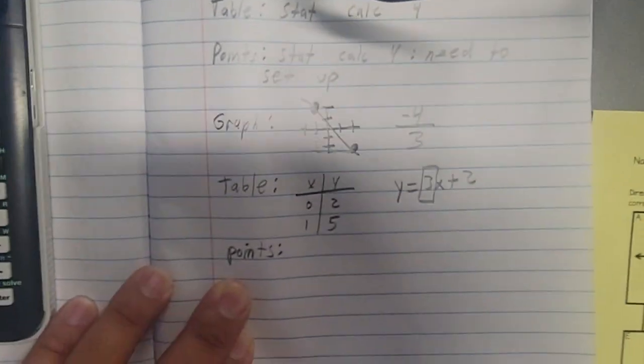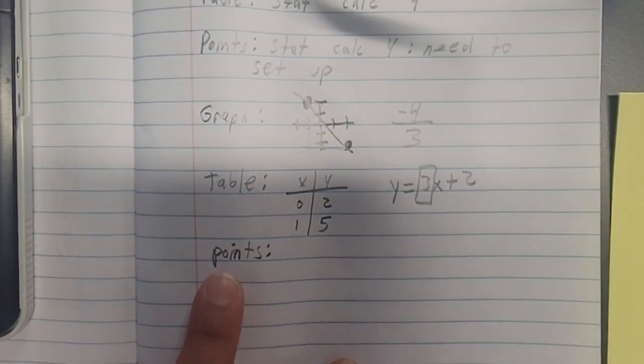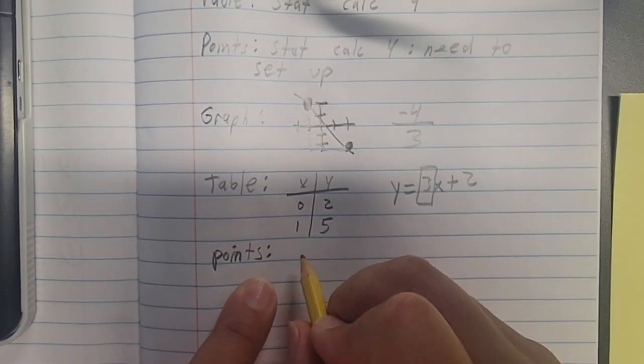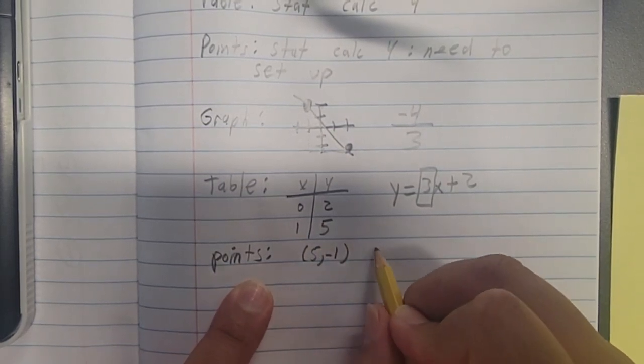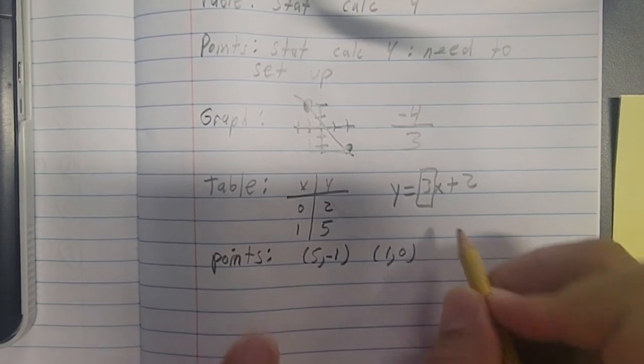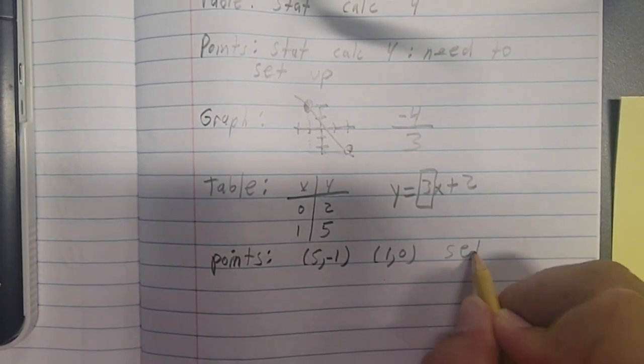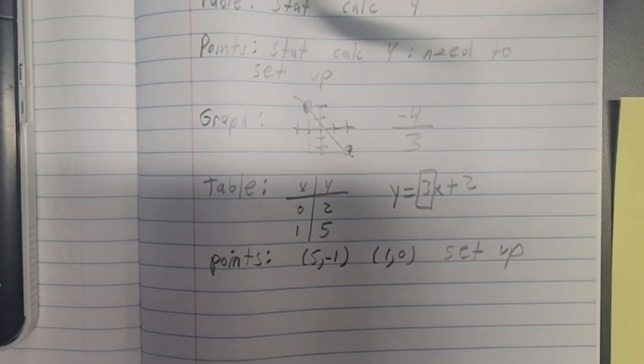All right, so for the points, you're gonna have something like, let's do 5, -1. Then we're gonna have 1, 0. Now the setup is the problem. This is where everyone gets it wrong.